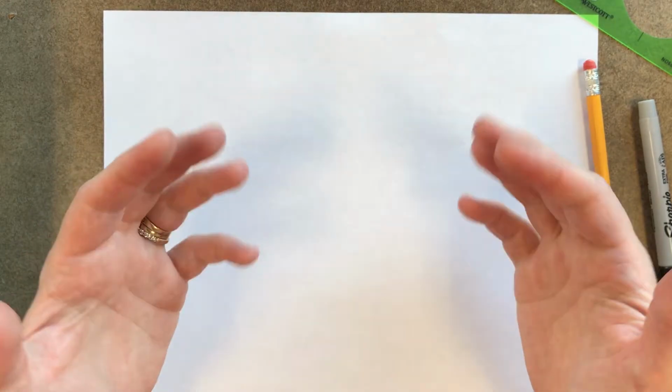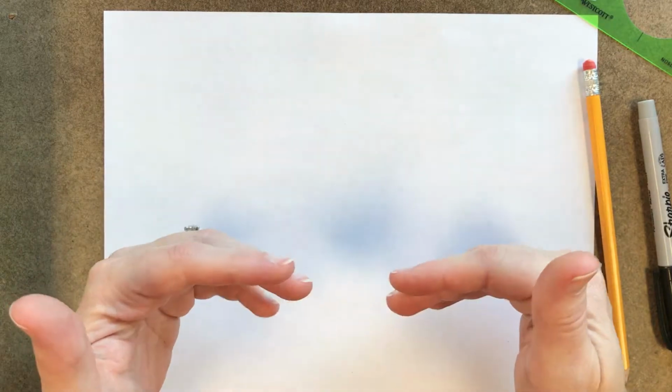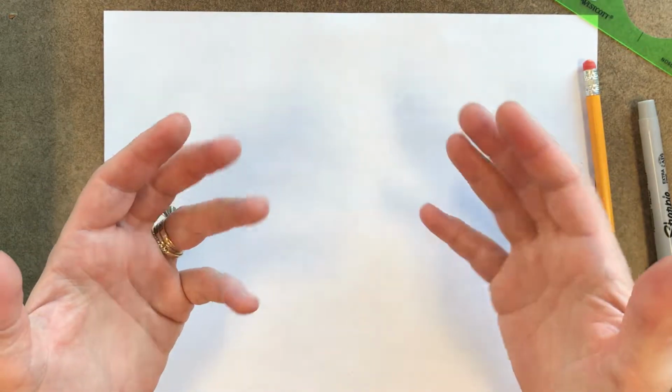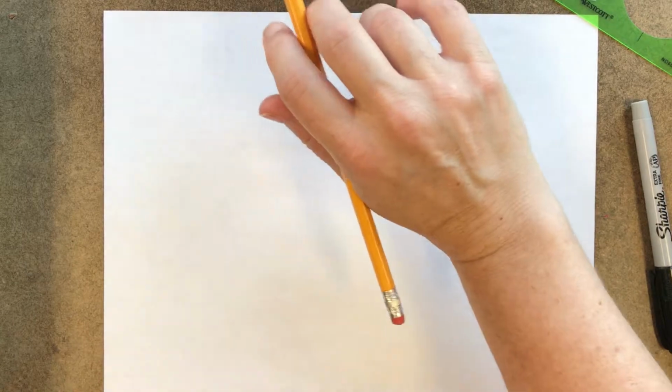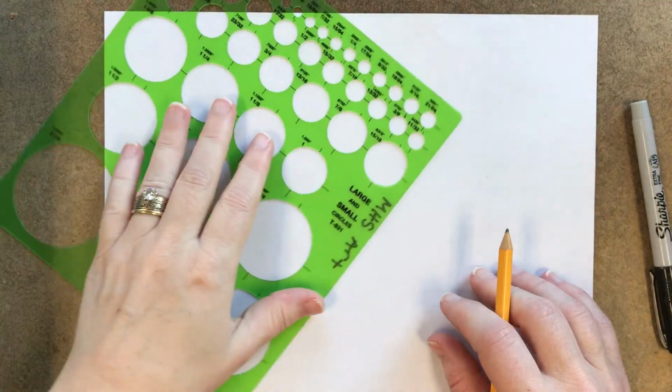So perspective would be where you take something that's flat, like a shape, and give it the illusion of having space. So we're going to start by drawing some shapes, and you can use a template for your explosion design.